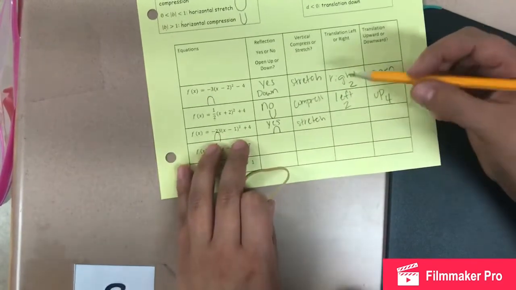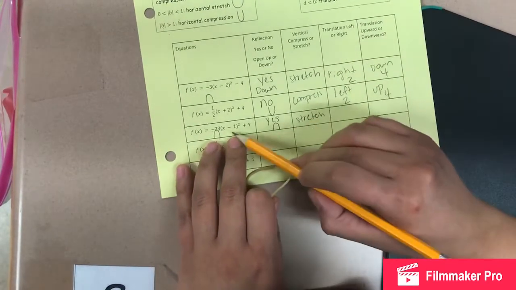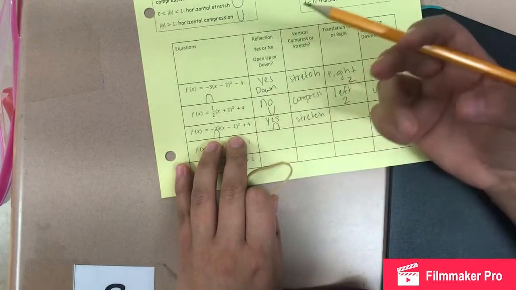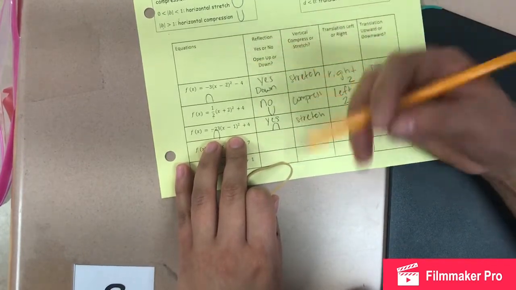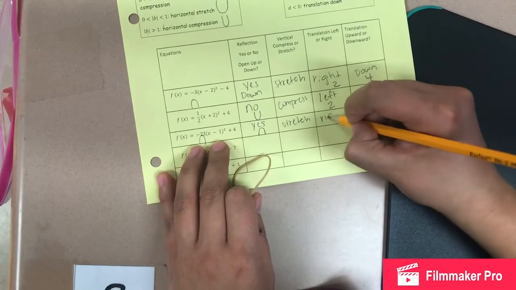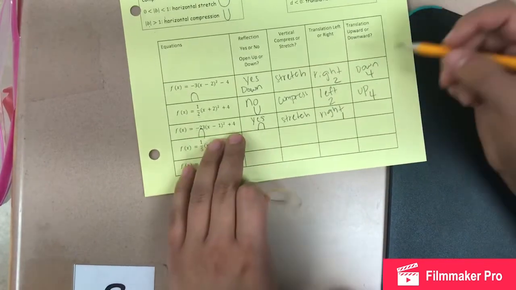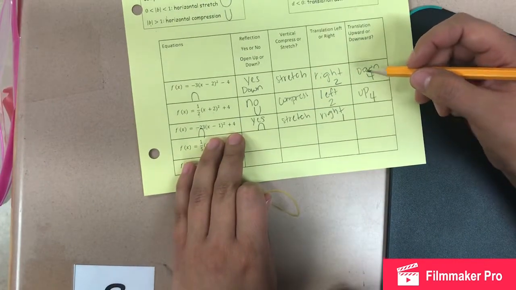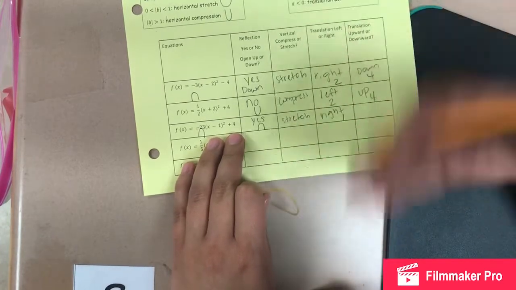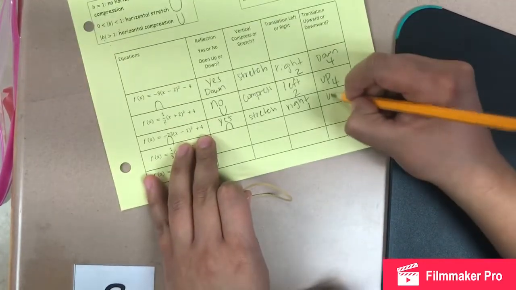Okay, sorry about that, my horrible handwriting. This minus 1 inside the parentheses, even though my mind wants to say it goes to the left 1, it's the opposite, and it's going to be to the right 1. This positive 4 outside the parentheses, it's a literal translation, so it's going to go up 4 as well.